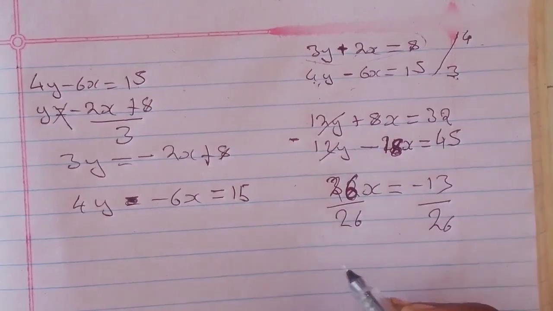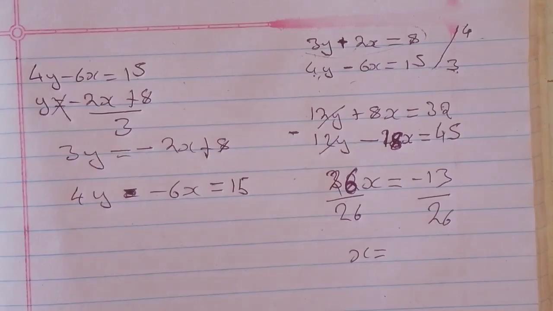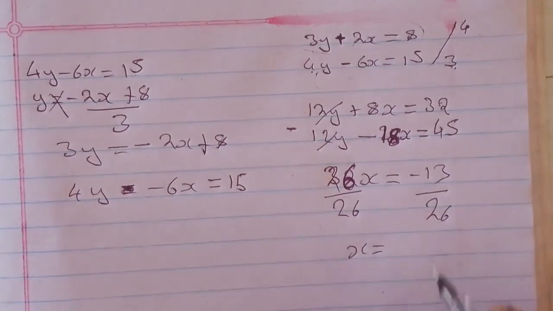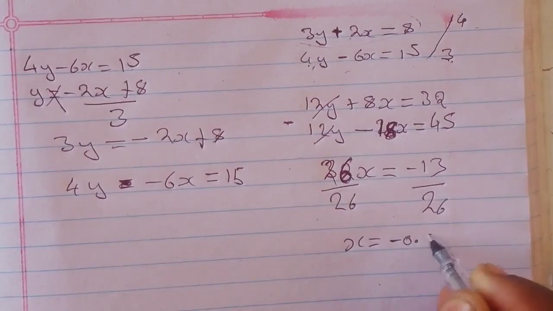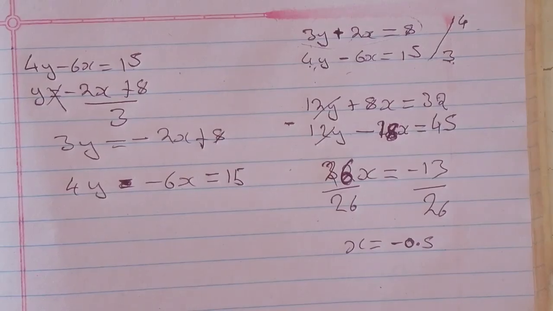So I'm going to have x is equal to negative 13 divided by 26, it's negative 0.5. So x is negative 0.5. Okay, so let's now find the value of y.